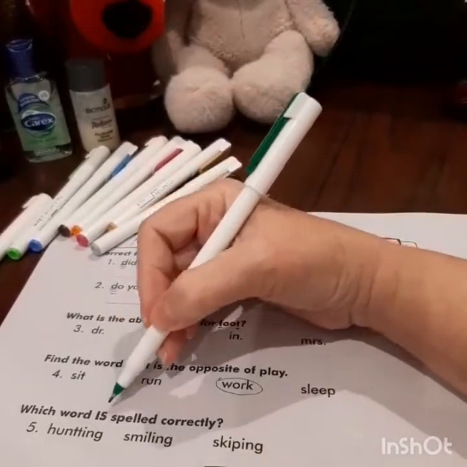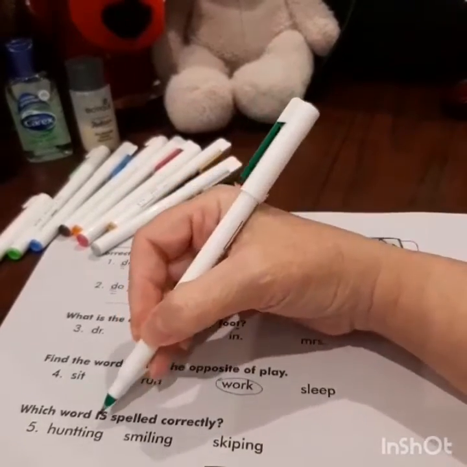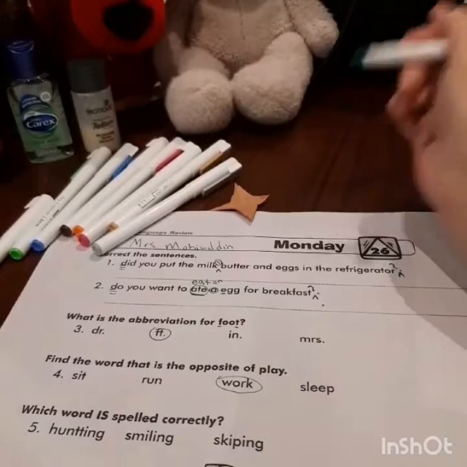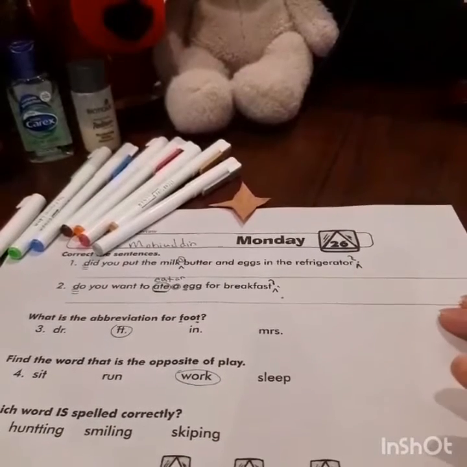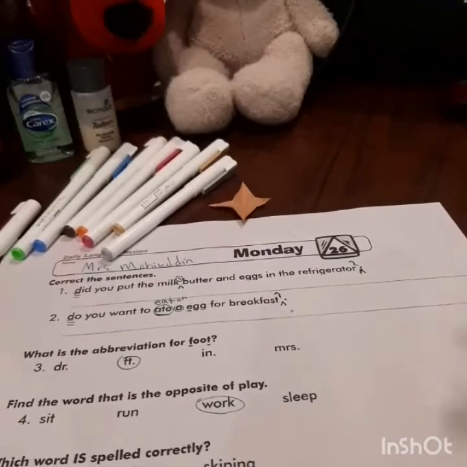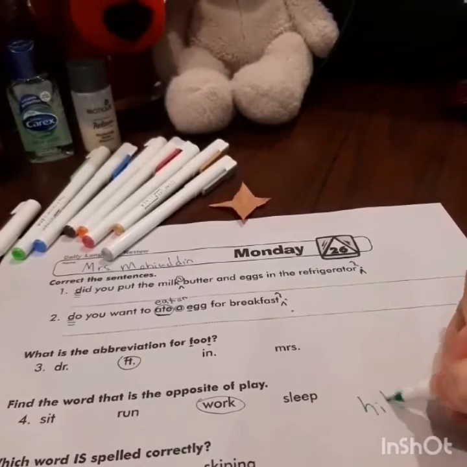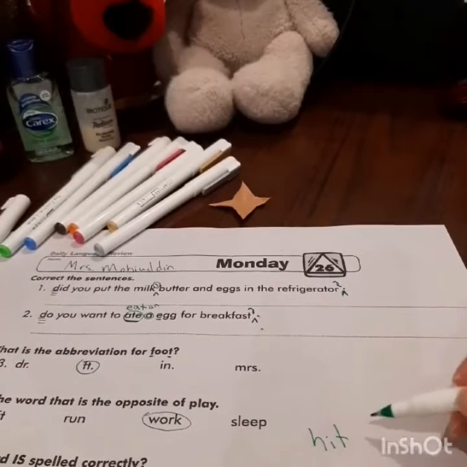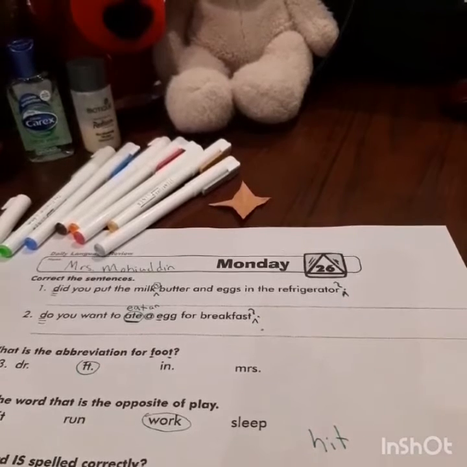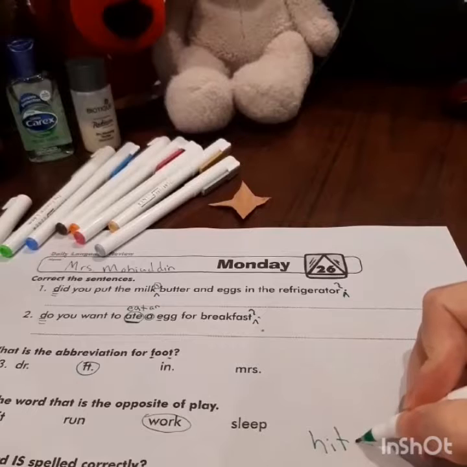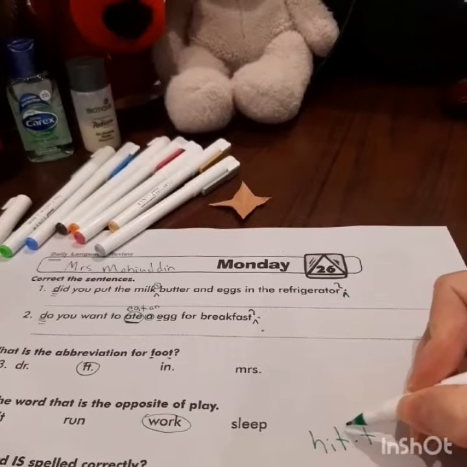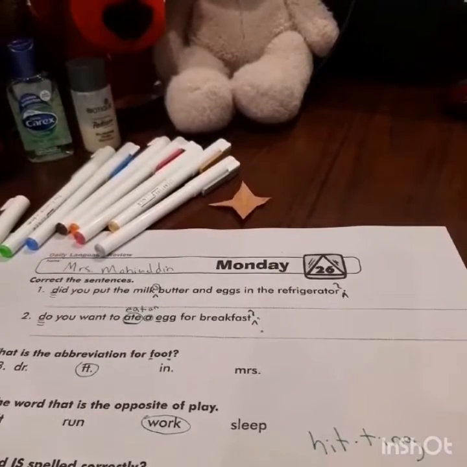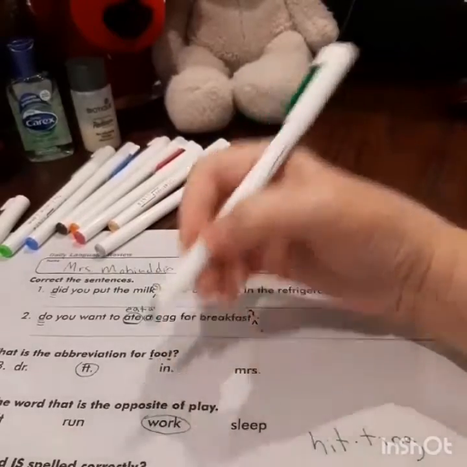Okay, which word is spelled correctly? Hunting, smiling, skipping. Which one is spelled correctly? Okay, there's a couple of things that you need to know. When you have a word like hit, okay, hit is a CVC word, consonant, vowel, consonant. Okay, when you're making this continuous, which means you're adding ing to it, you are going to double the last consonant, so it's going to be hitting. Okay, that's the rule. Okay, let's see. Which one of these is like this?